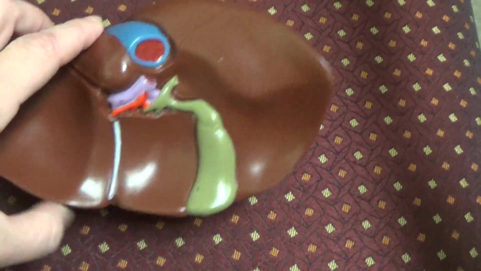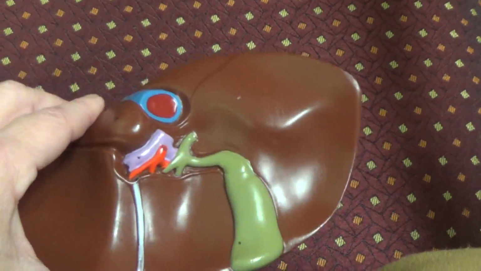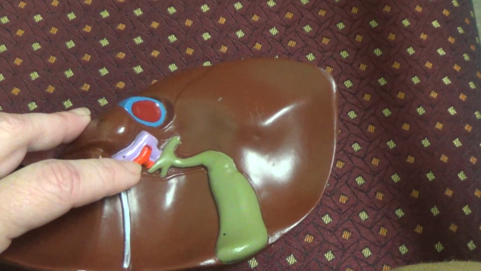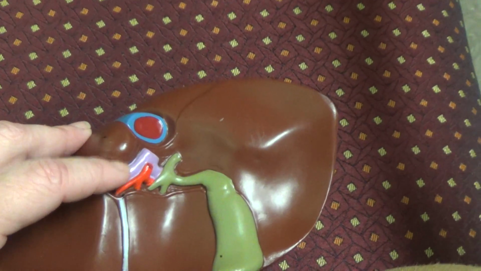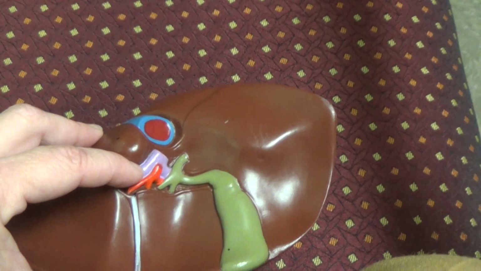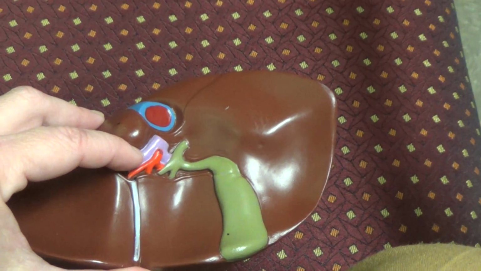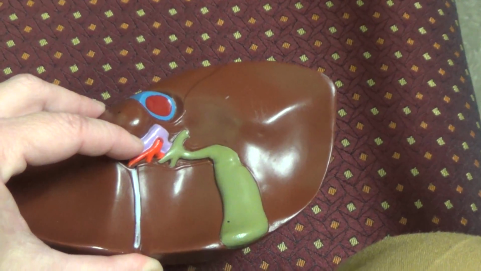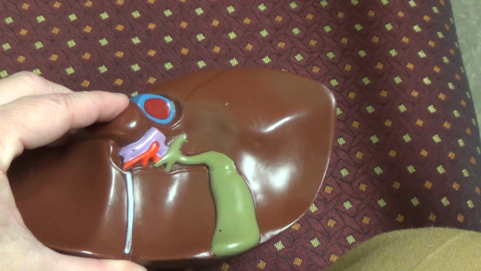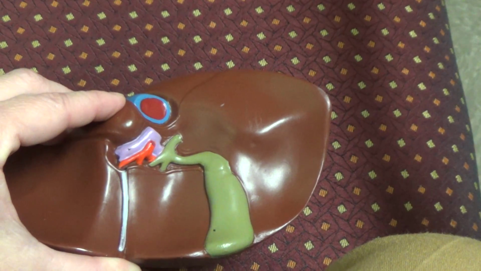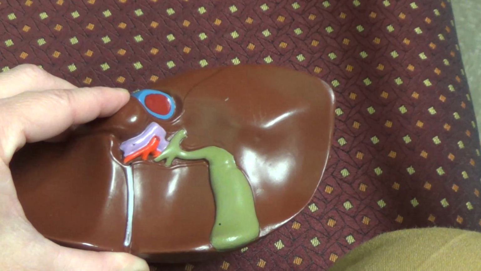Now getting into some of these vessels that we have here. In red we have the hepatic artery. In purple we have the hepatic portal veins. So remember, this is that funky supply where we're getting blood from the intestines and delivering it to the liver so it can be filtered.